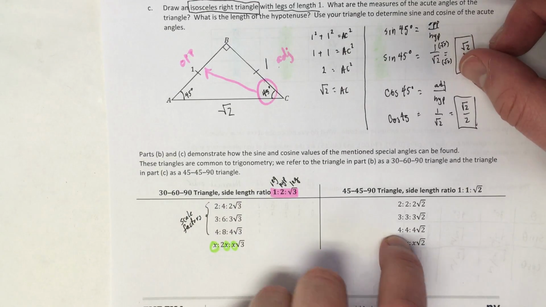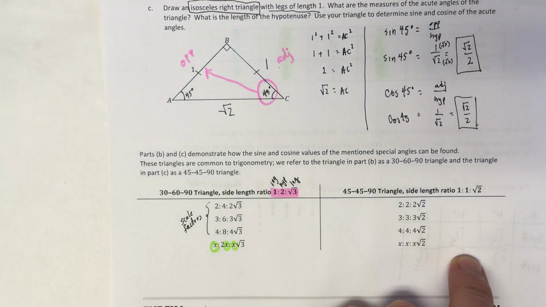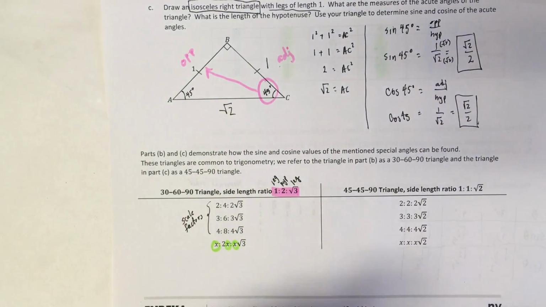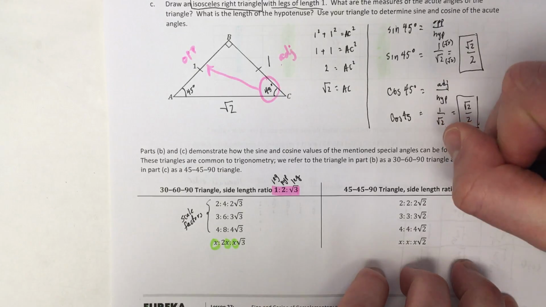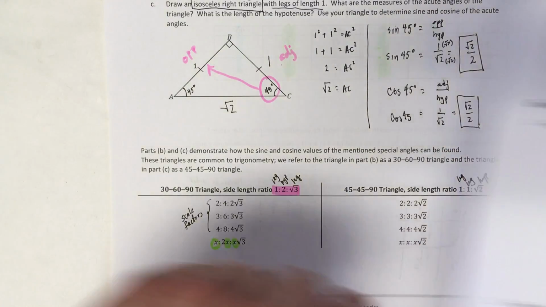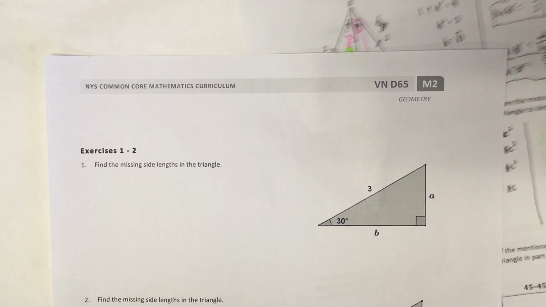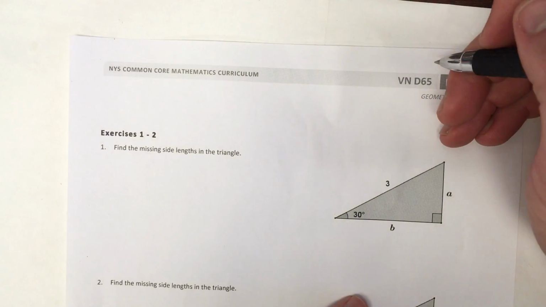Okay, and a similar conversation could be had about the 45, 45, 90 triangle, and it's 1, 1, square root 2. And so this is your leg, this is your leg, and this is your hypotenuse. All right, a couple problems for you, and then we'll be done with the video. So example number 1: find the missing side lengths of the triangle.